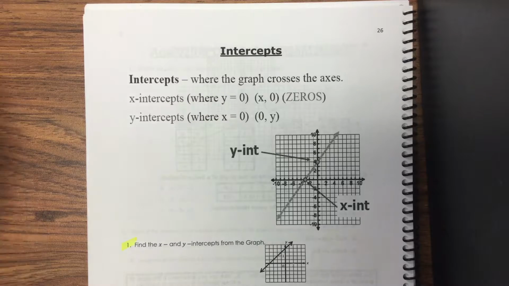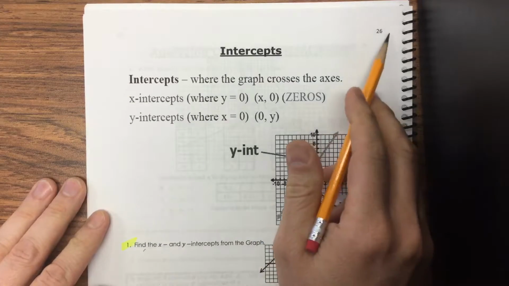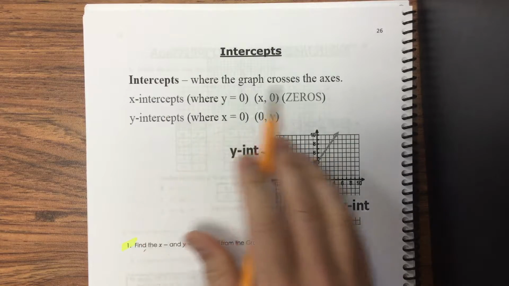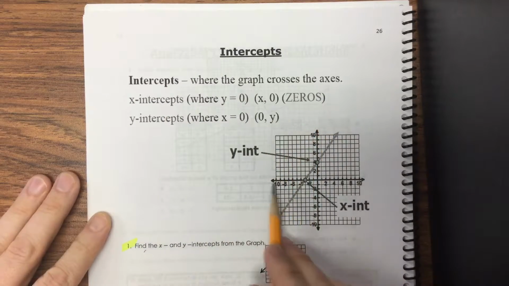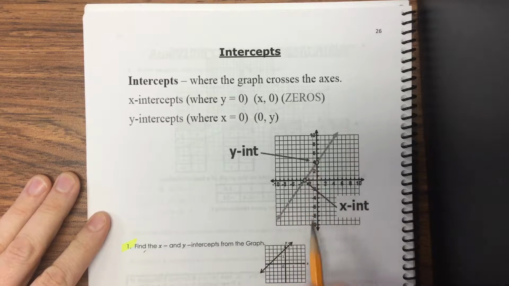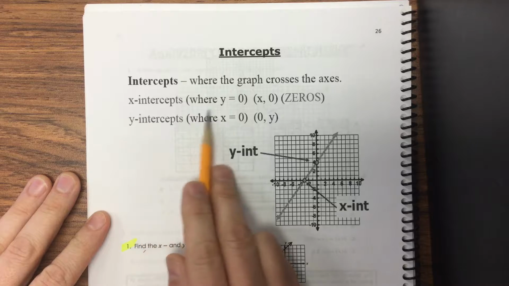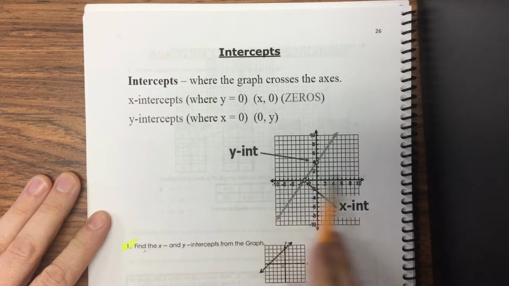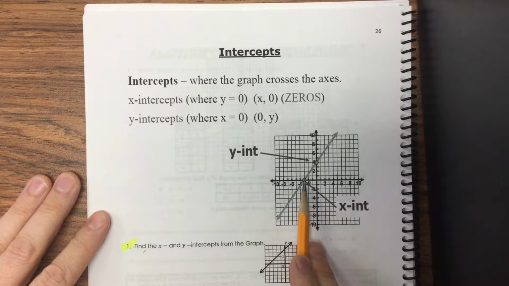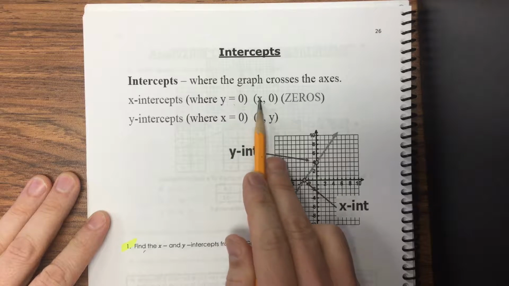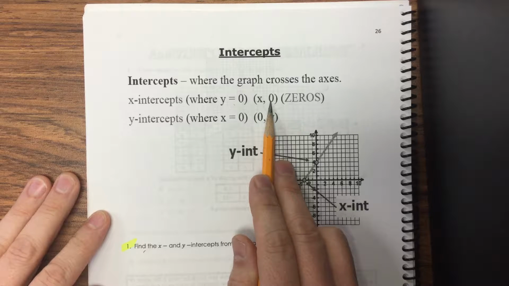Okay, this is STAAR Review, page 26. We're going to talk about intercepts. Intercepts are where the graph crosses the axes, all right? The x-axis, y-axis, all right? For that to happen, if it's on the x-axis, the value of y has to be 0. So you're going to have an ordered pair that has an x value and then the y value is 0.